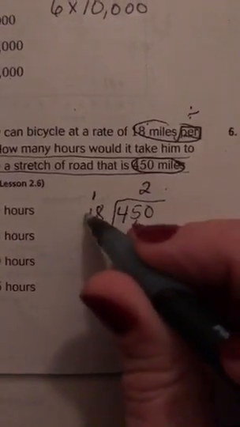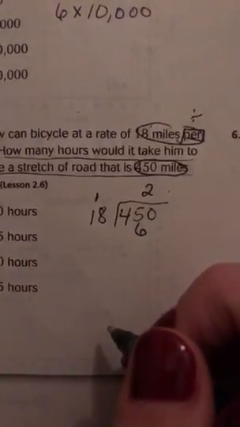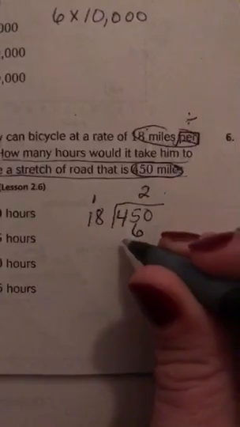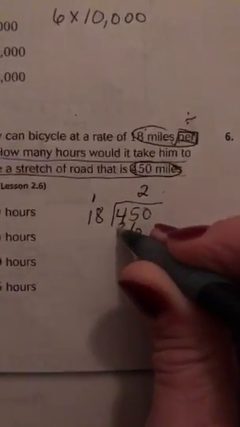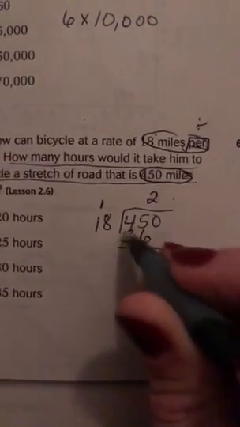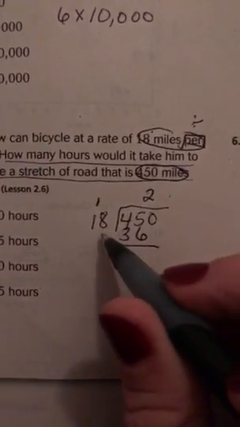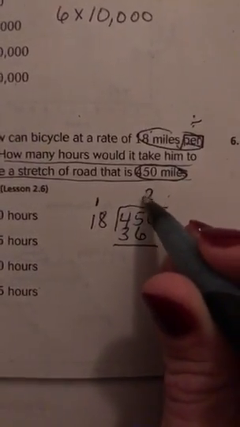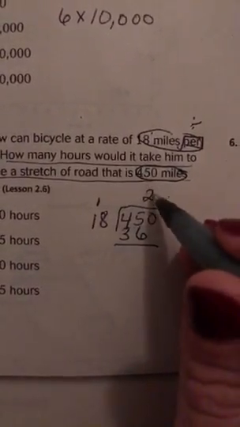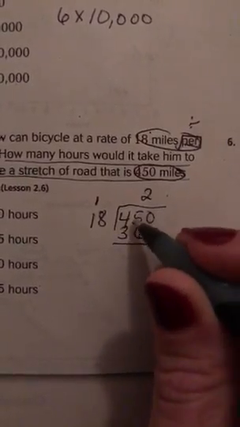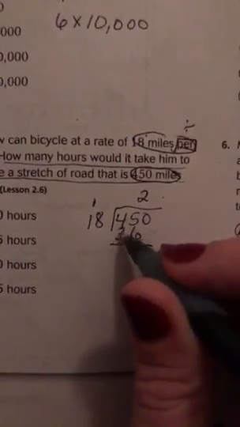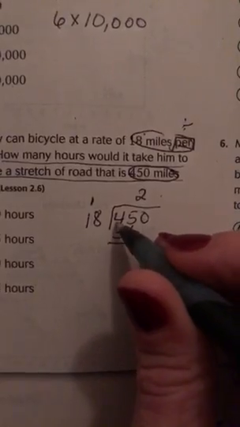And then 2 times 1 plus 1 more is? Awesome. So now I've gotten this part. I've given each of my 18 miles per hour 2 miles. Perfect. So let's keep going. Now I'm just going to subtract 45 minus 36.